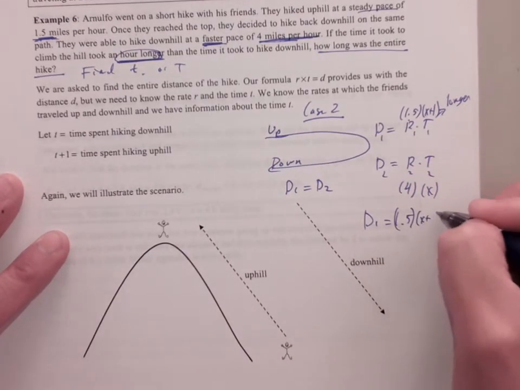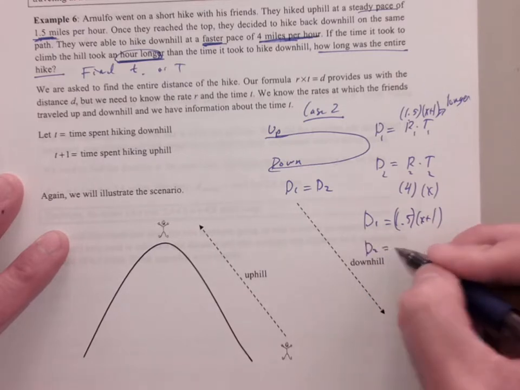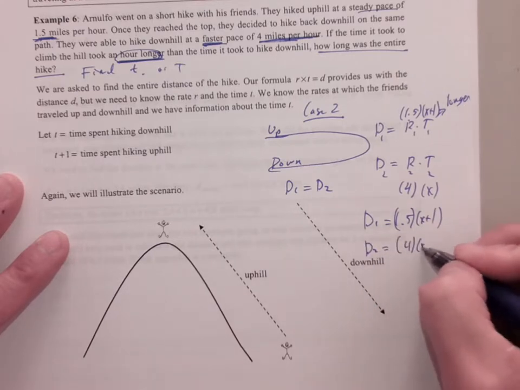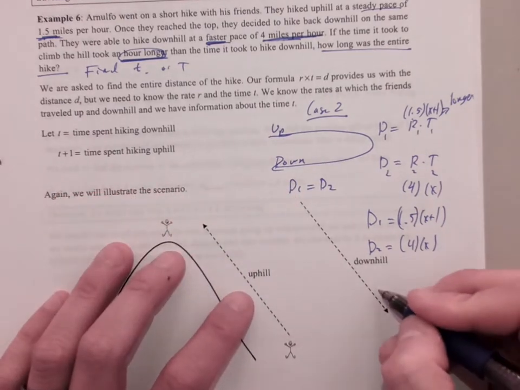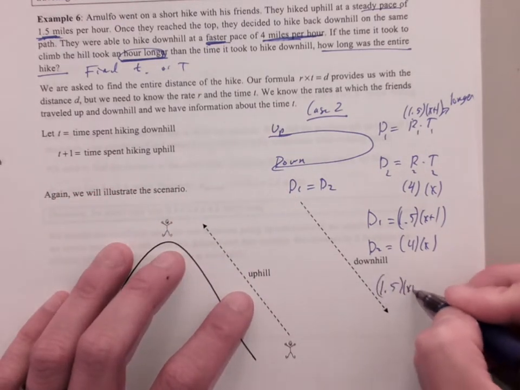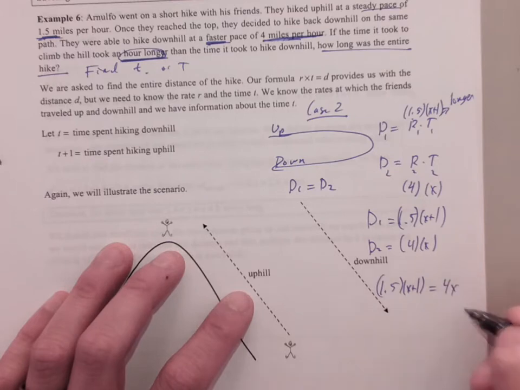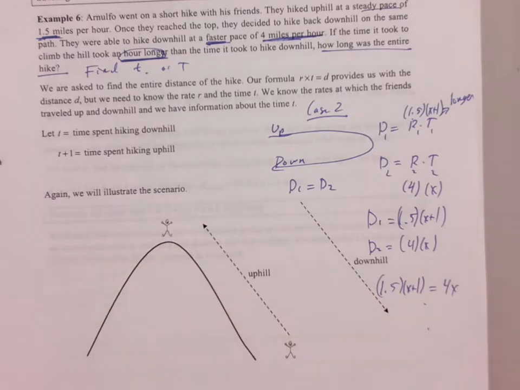1.5 times X plus 1. Similarly, D2 equals 4 times X. So, and I know that D1 is D2, so then I get 1.5 times X plus 1 equals 4X, and then we solve that, and we're done. Okay?